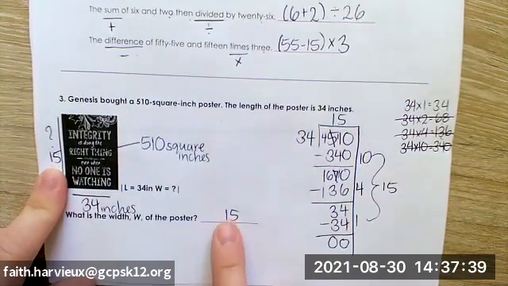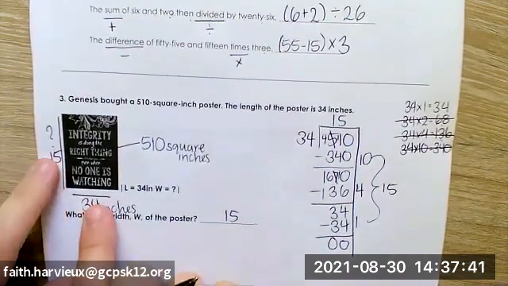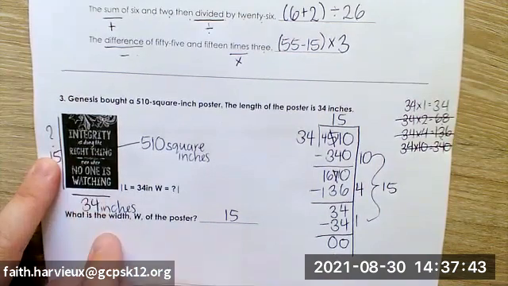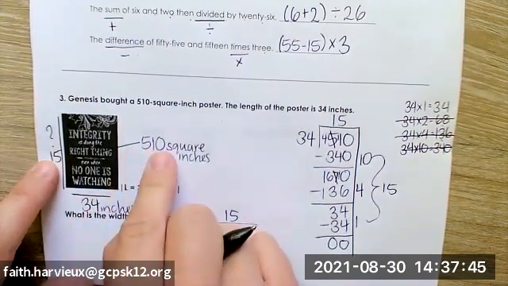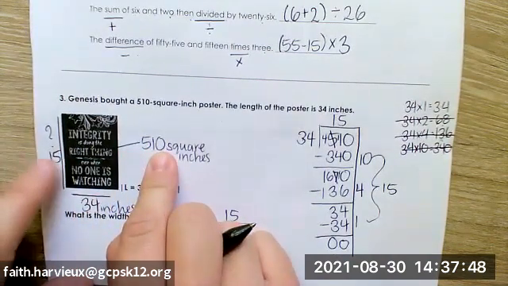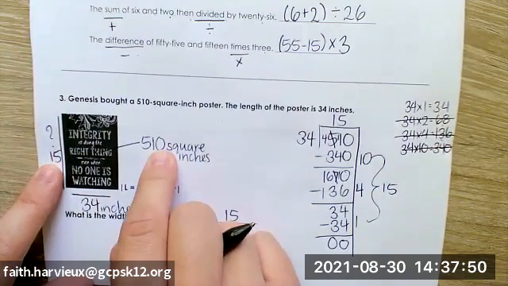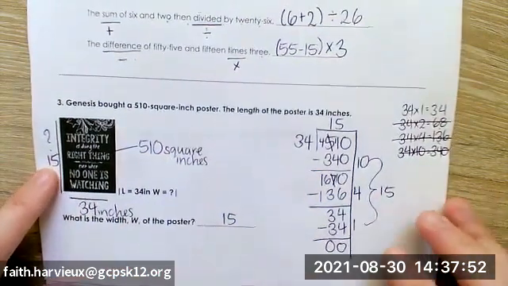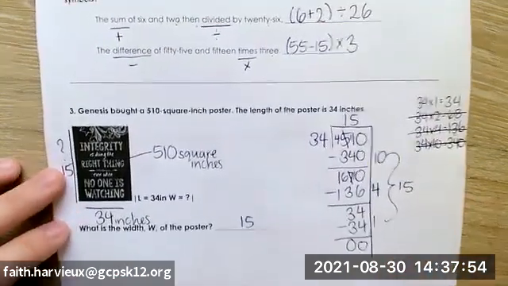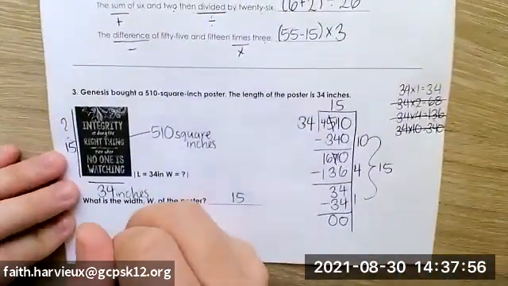So how can I double check my answer? Well, I know that length times width is the area. So if I multiply 34 and 15 and get 510, then I know that 15 must have been that filling, that blank that we were missing. So I'm going to do the area model to multiply those two numbers.